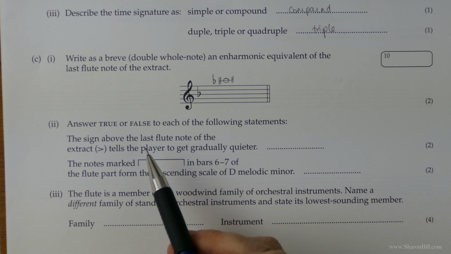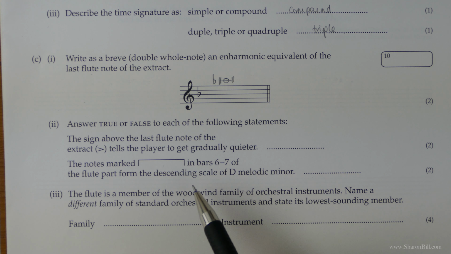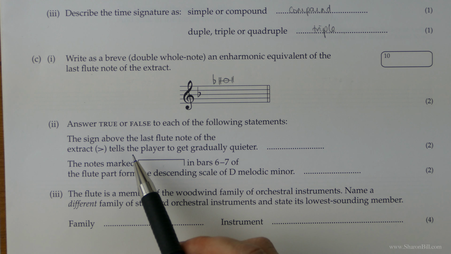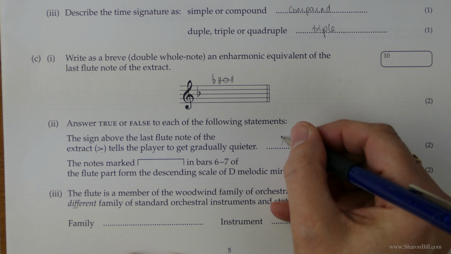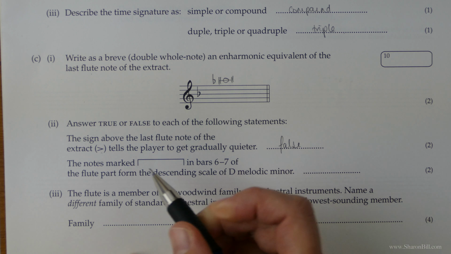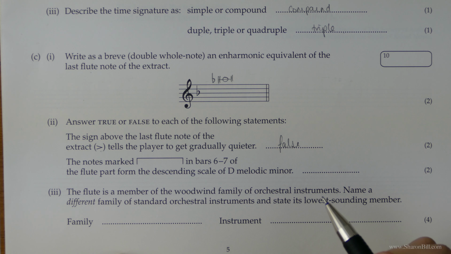So answer true or false to each of the following statements. The sign above the last flute note, this sign here, means us to gradually get quieter. Well, that's false, because that's an accent mark, not to be confused with a long closing down sort of hairpin sign.